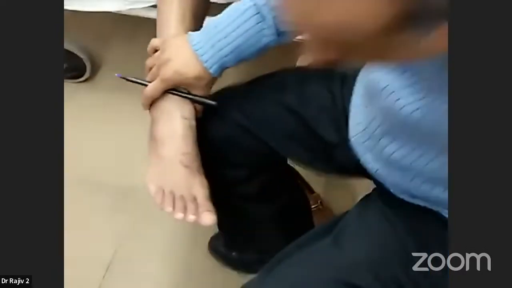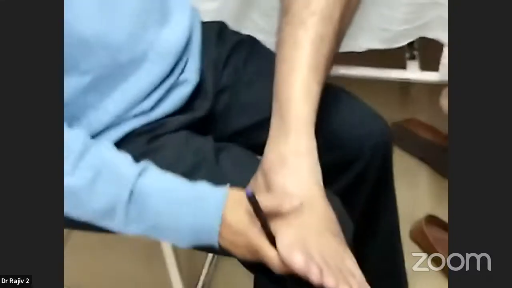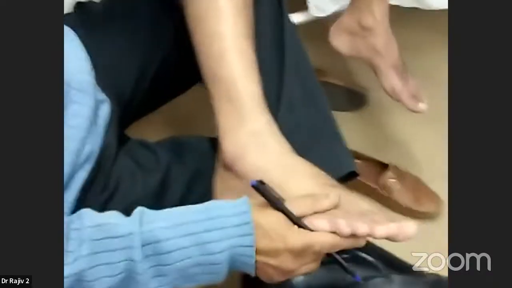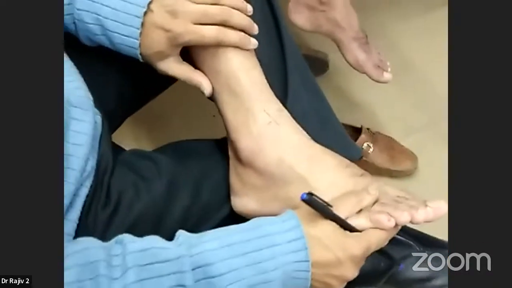Now I'm going to go on to the lateral aspect of the foot, the lateral aspect of the ankle rather. And this forms a very important palpation.